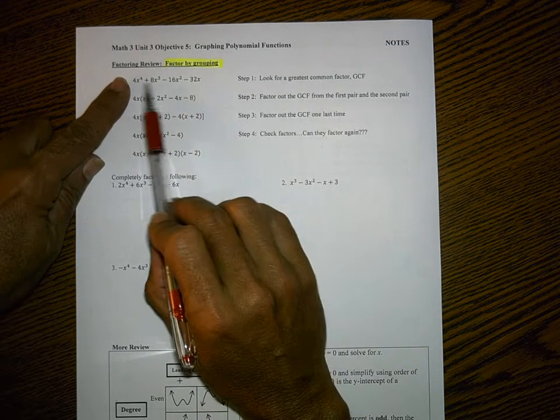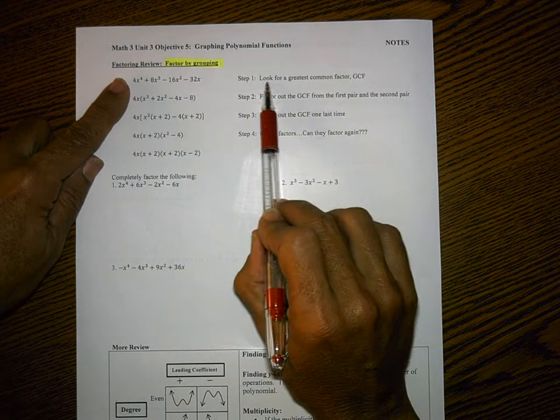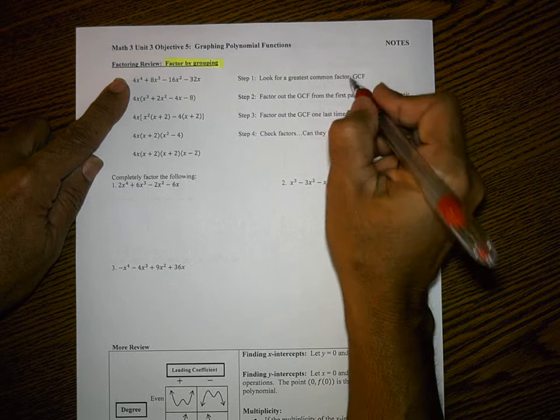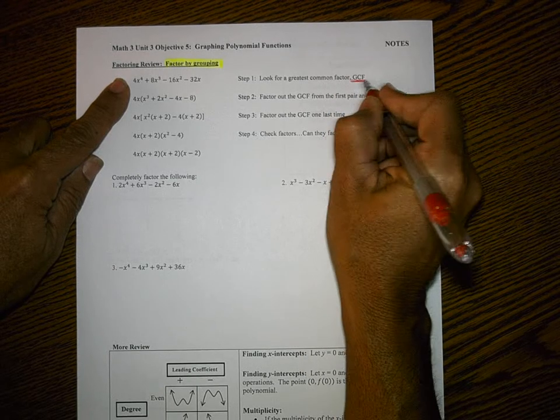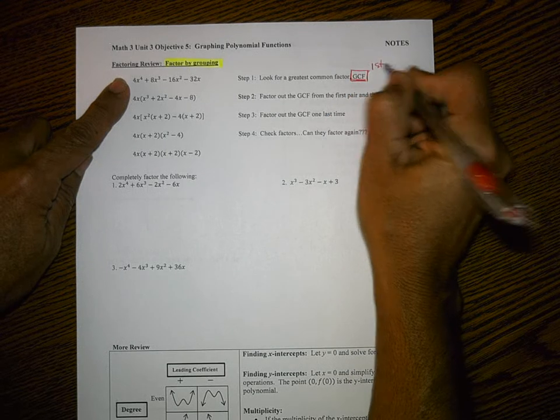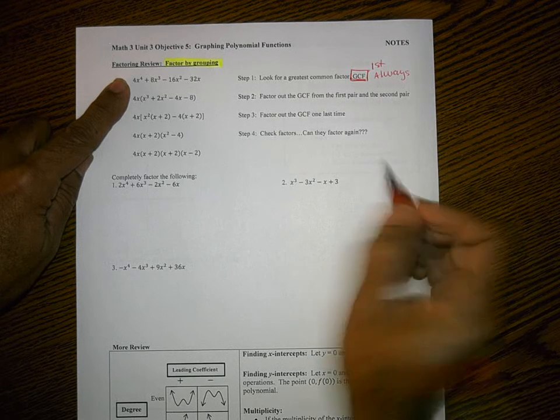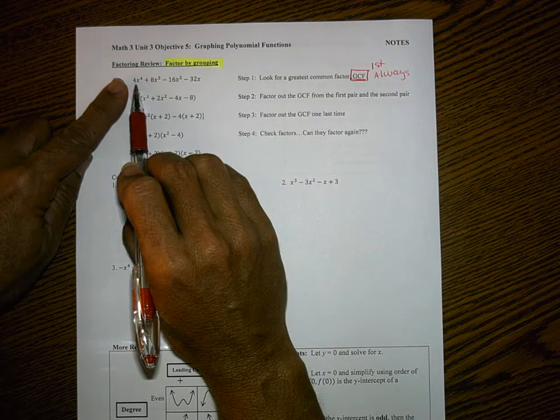The very first step on the very first problem, the polynomial is in front of us. It says to look for the greatest common factor. You always look for the GCF first, okay? I'm going to box my GCF here. That's my very first step, always. Always look for a GCF. So I like to look at the numbers first.